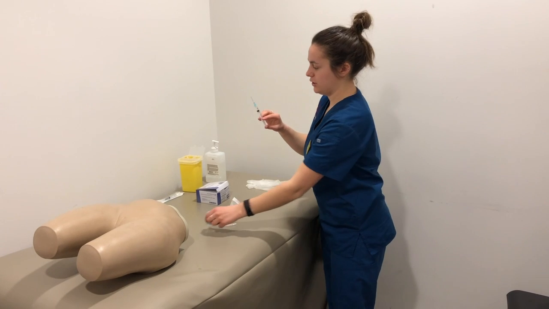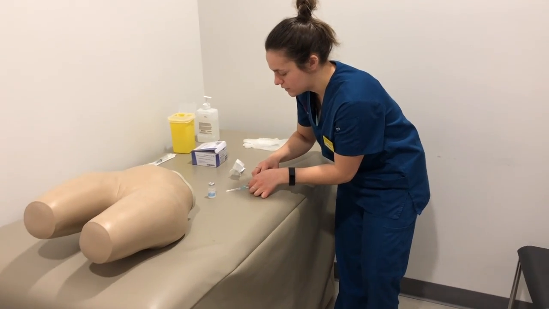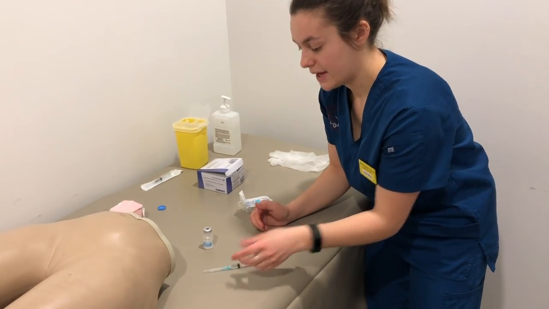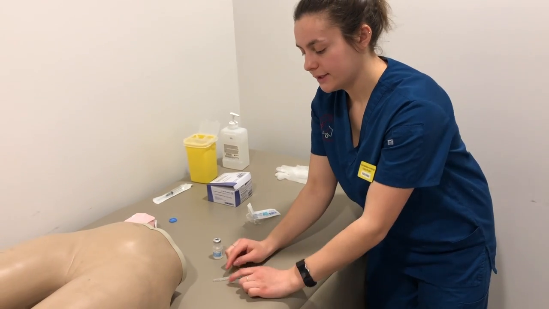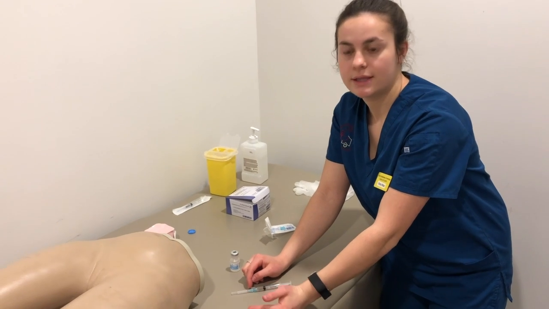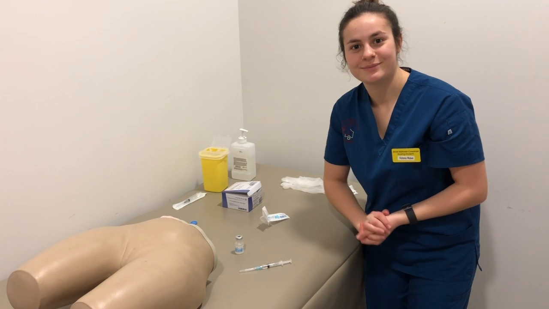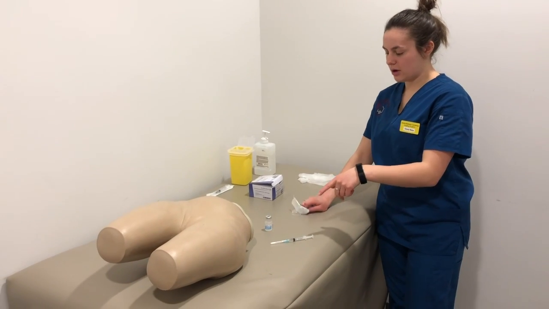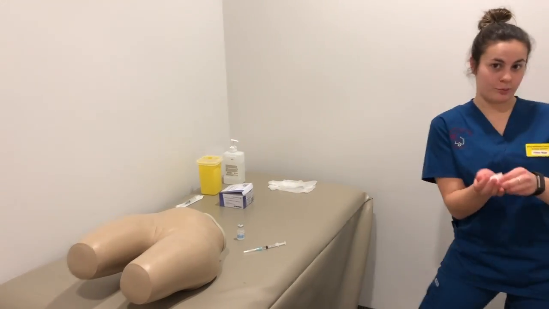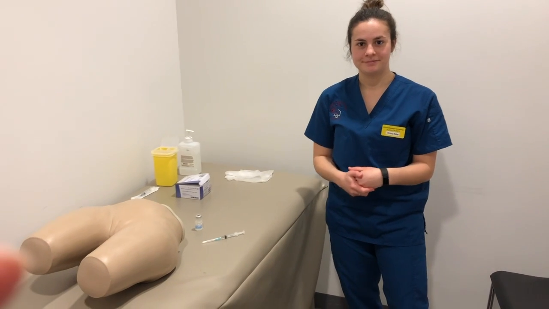Next I will be putting the sheath back on, using a one-hand technique to ensure that I do not end up poking myself. I will be applying the label to the disposable sheath with the patient's name, the dose, and the medication name, just to ensure that that doesn't get screwed up or confused. Now that the label is on and I'm all ready to go with that injection, I'm going to dispose of this in the appropriate receptacle. None of that is sharp, so that can just go into the garbage.